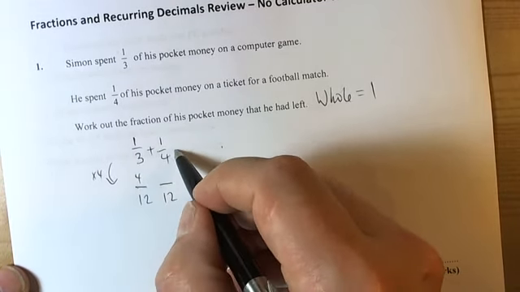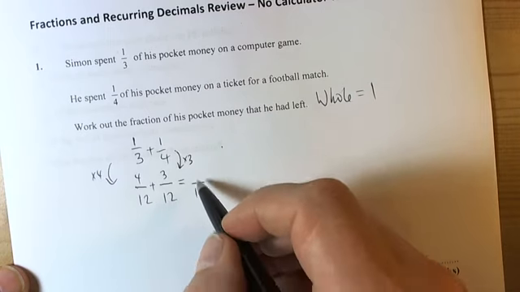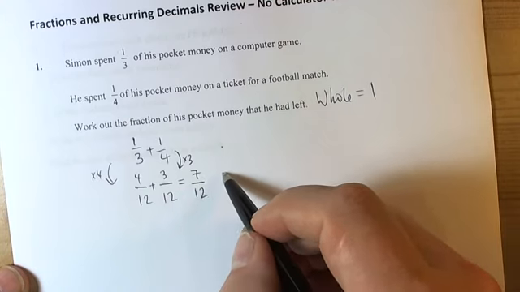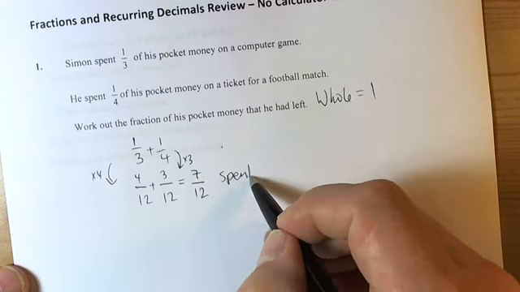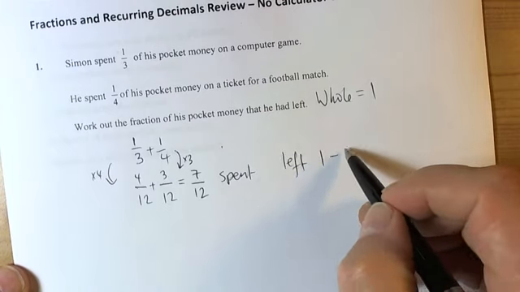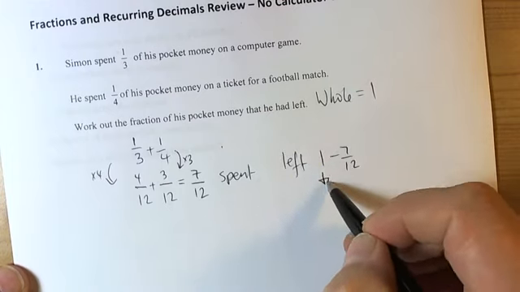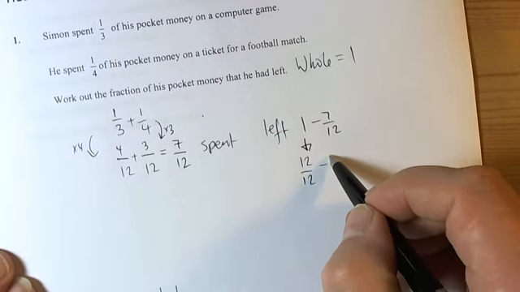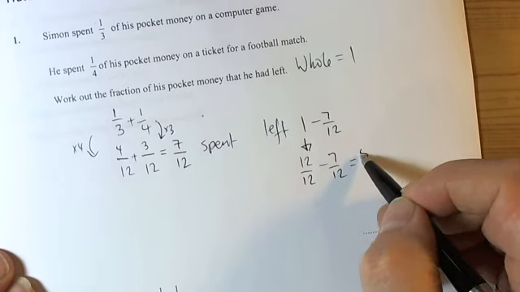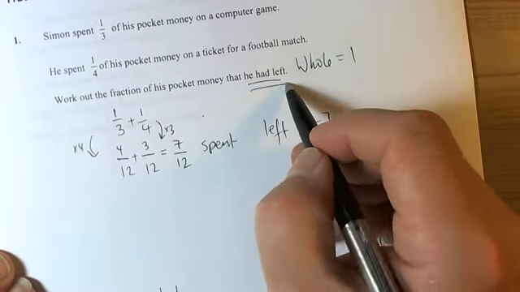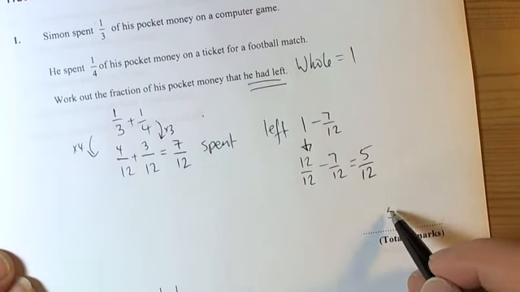We're adding, so we're talking about adding twelfths. So our answer will be twelfths, and 4 plus 3 is 7. So that's how much was spent. So 7 twelfths spent. So what's left is 1 take away 7 twelfths. Well, we need to remember that the whole 1 is the same as 12 twelfths. So we're taking away 7 twelfths. That'll leave us with 5 twelfths. Because the question said, work out the fraction of his pocket money that he had left. So the answer is 5 twelfths.